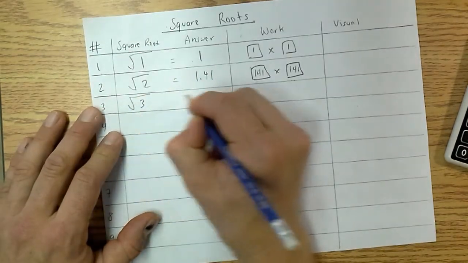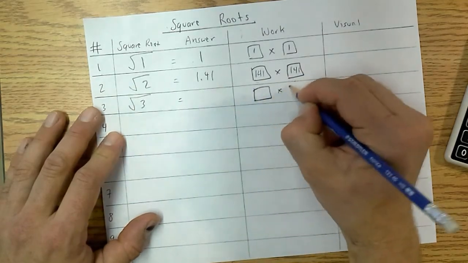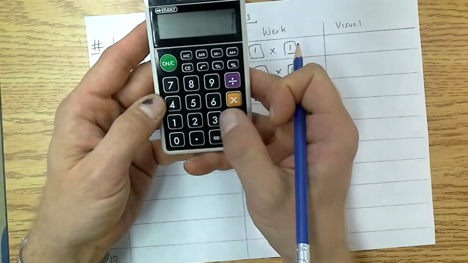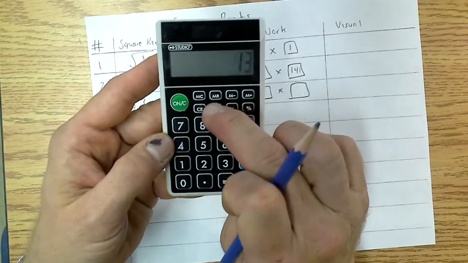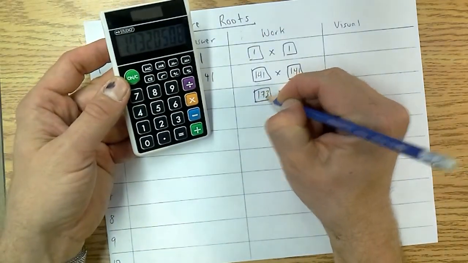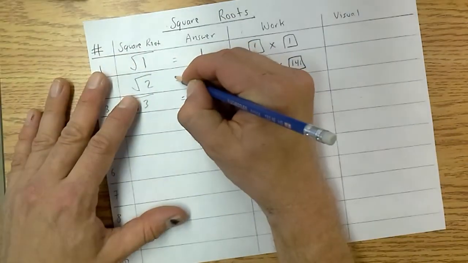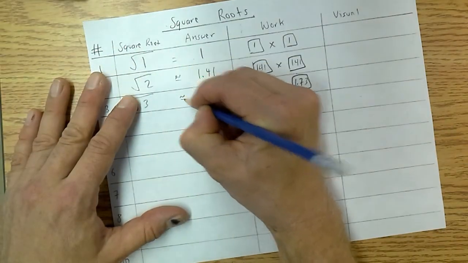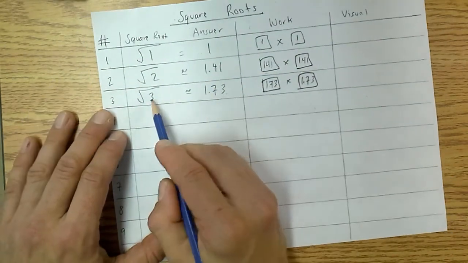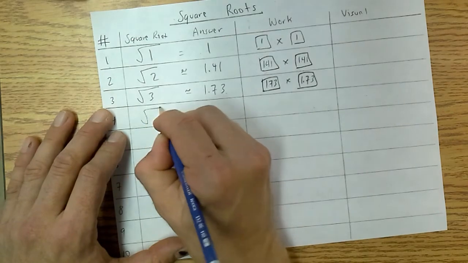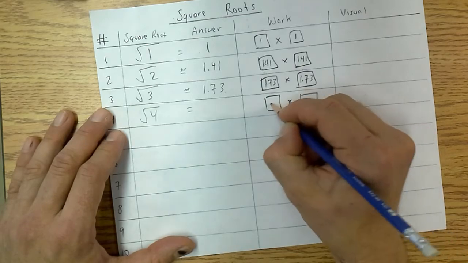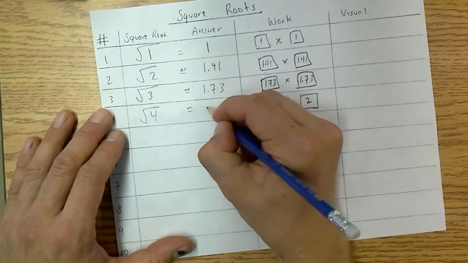Root of 3. Well, what number times itself will give us 3? Because it's not what we would call a perfect square, I'm going to go to my calculator and type in 3 root, and I get 1.73, approximately. I'm going to put approximately here because it's not exact. So approximately 1.73 times 1.73 would give us root 3. Now, what about root 4? Well, that's a little bit easier because we know what number times itself will give us 4. Well, that's 2. So root 4 is 2.